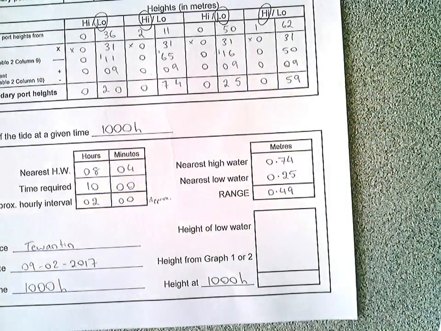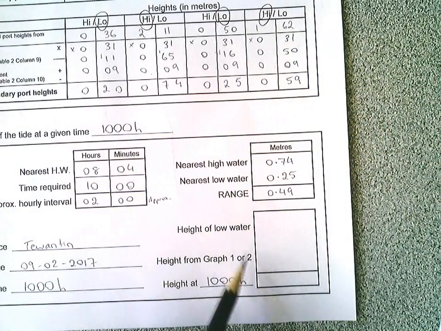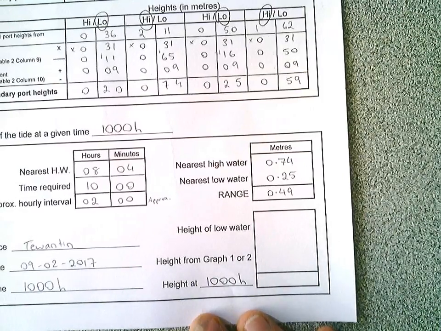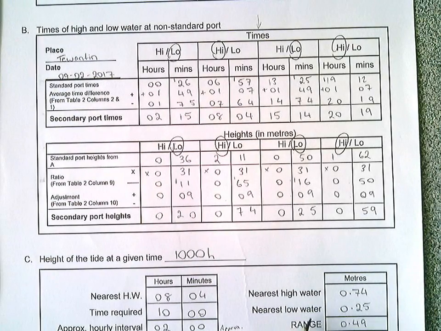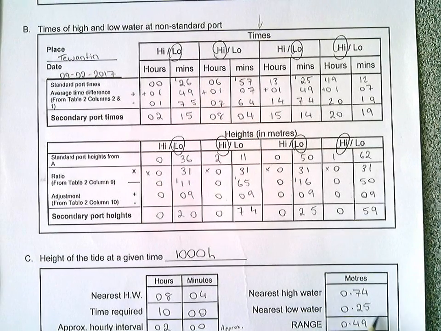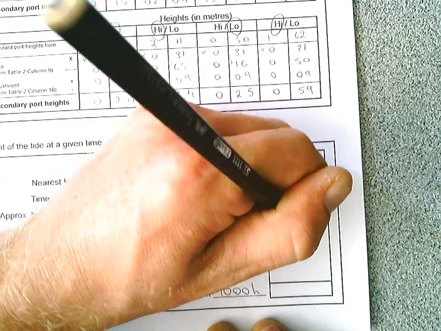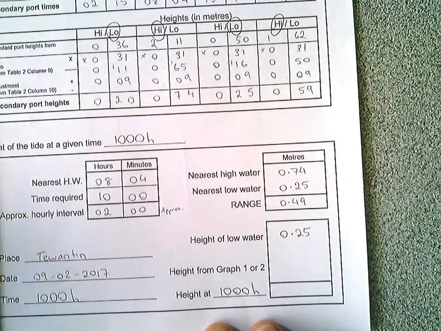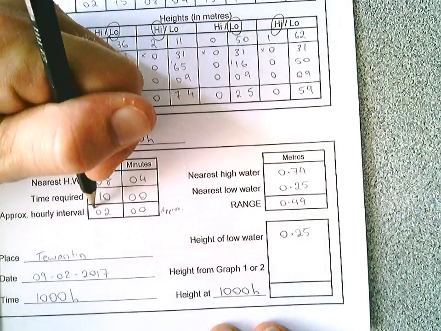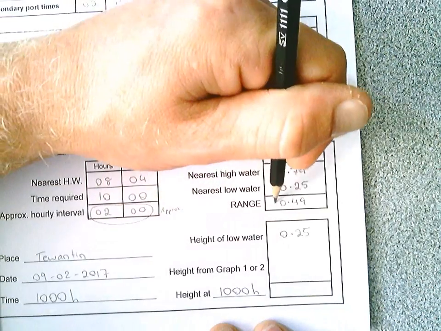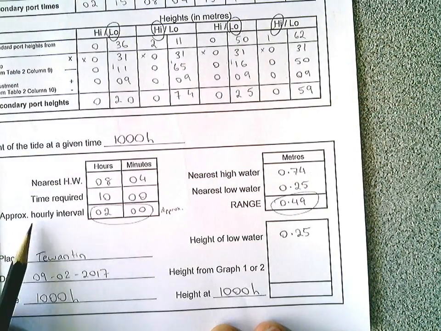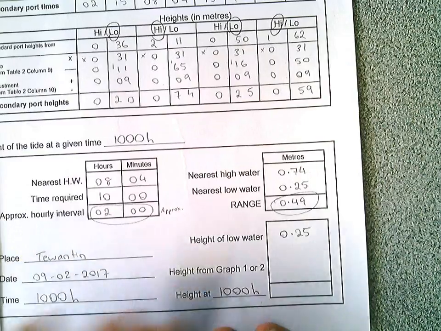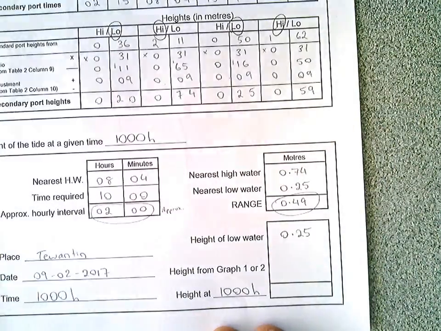And then we can go about getting this height from the graph, okay, which is what we're going to look at in a second. The height of low water, we've essentially noted that we've got our low water here, nearest low water, and the height is 0.25. So likewise, 0.25 gets written in again, and the height from graph 1 or 2 now needs to utilise these two values, being the approximate hourly interval and the range, the tidal range.